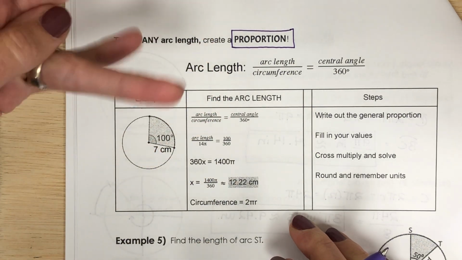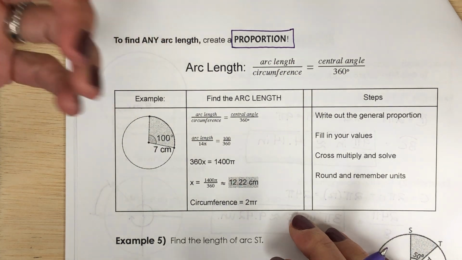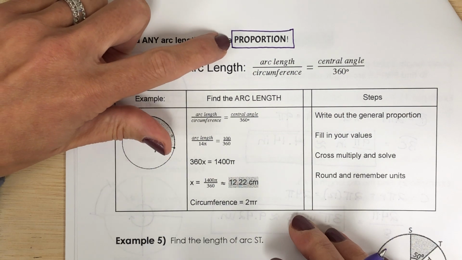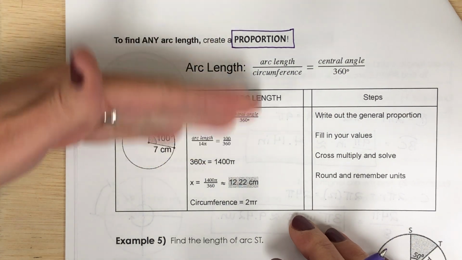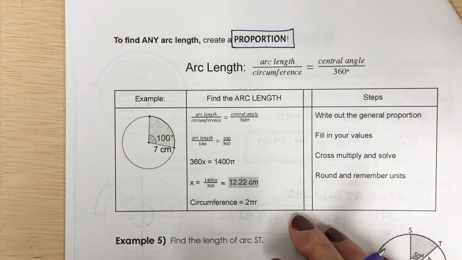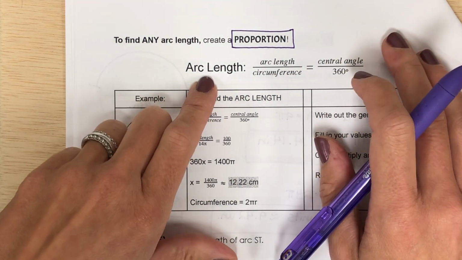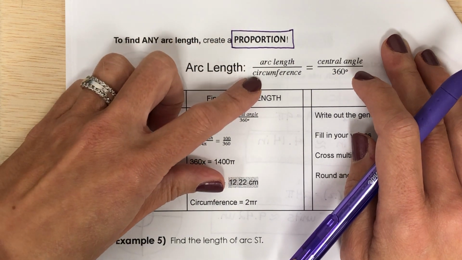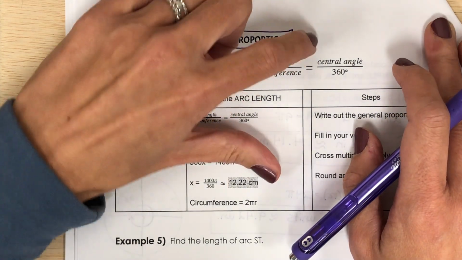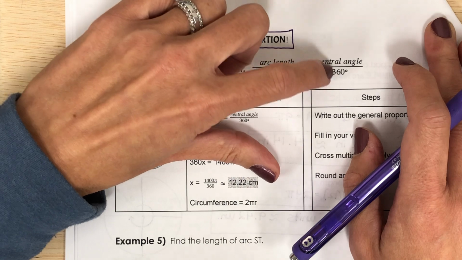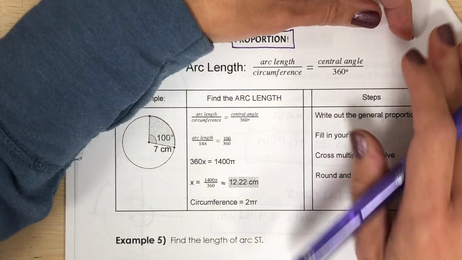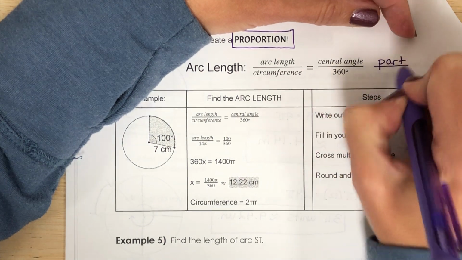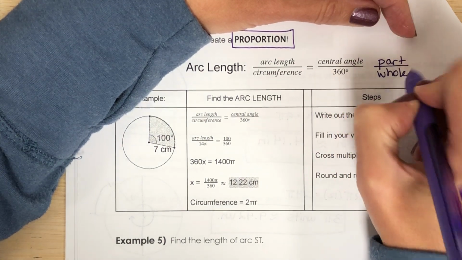But I found generally that kids who just memorize the formula eventually forget the formula because we don't use it a lot. But this right here, if you learn to set up a proportion, a proportion is super easy to set up. So here's what you're gonna do, arc length. The arc length over your total circumference is going to equal the central angle over your total angles. So what you're really comparing is your part to your whole.